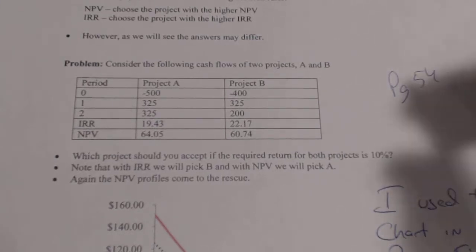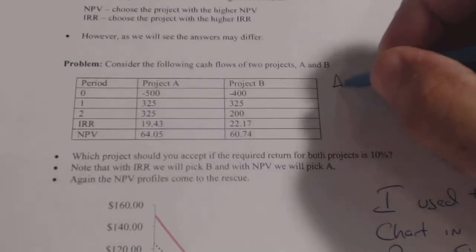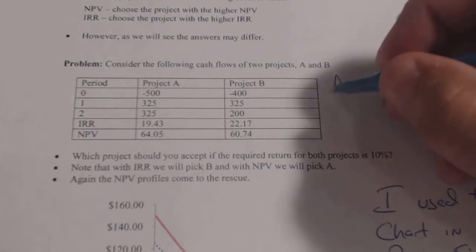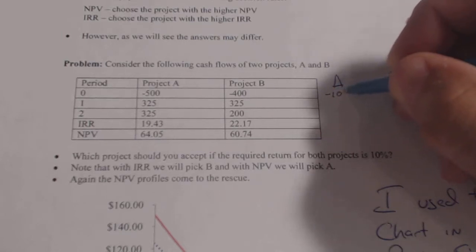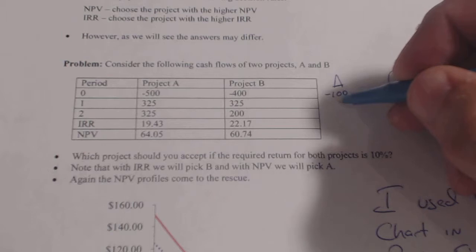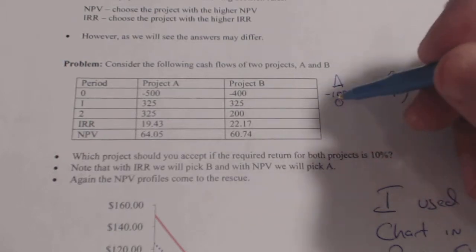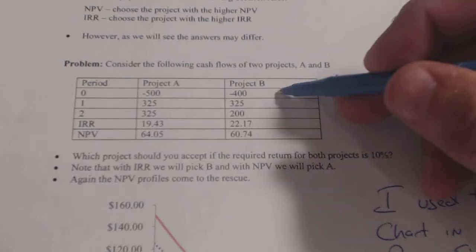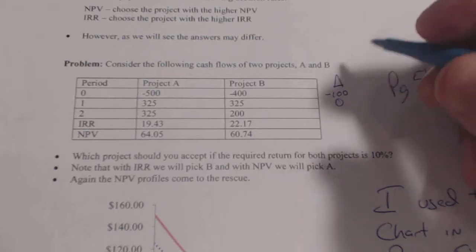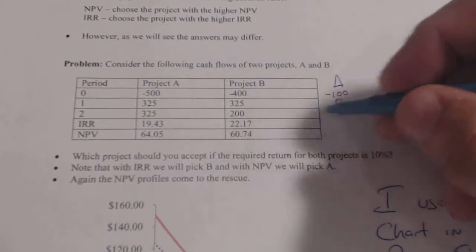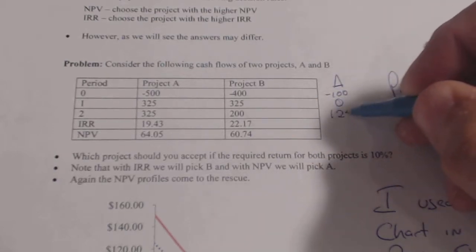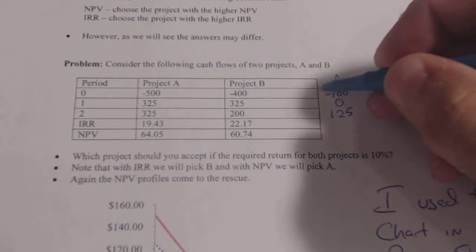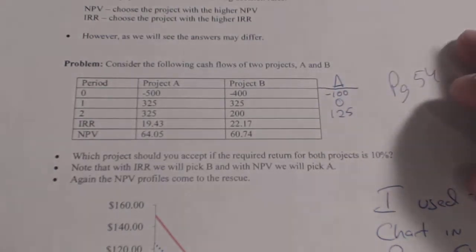So in this case, the difference, the delta between A and B, is negative 100 right here. It's 0. And for all periods, you do this with the cash flows, because this is a cash flow too. It's your initial investment. It's negative because it comes out of your pocket. And this is 125. Okay, so that's the delta of these.